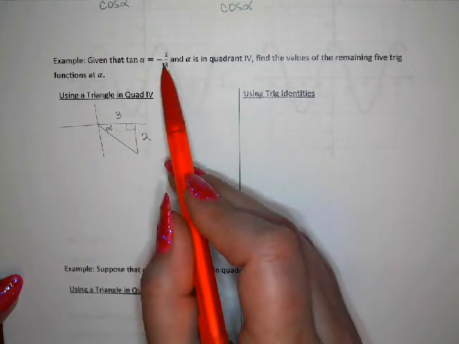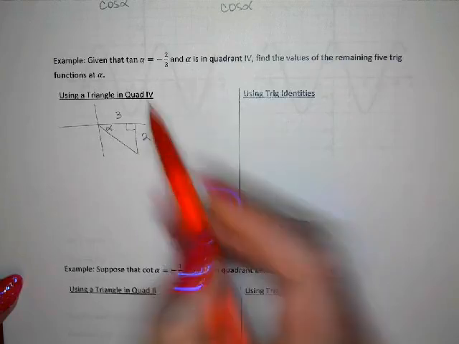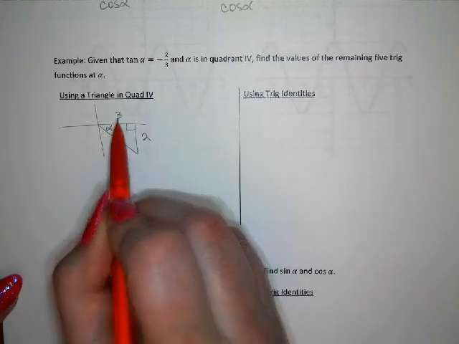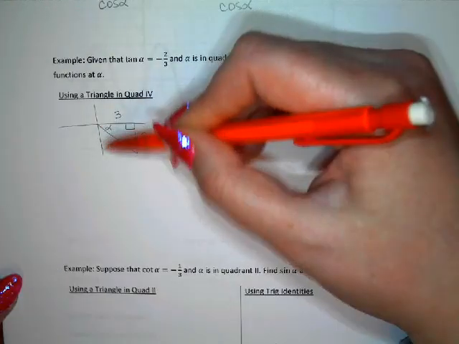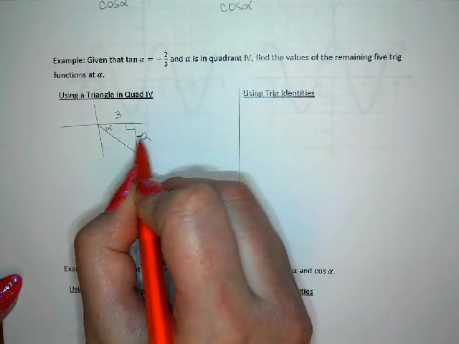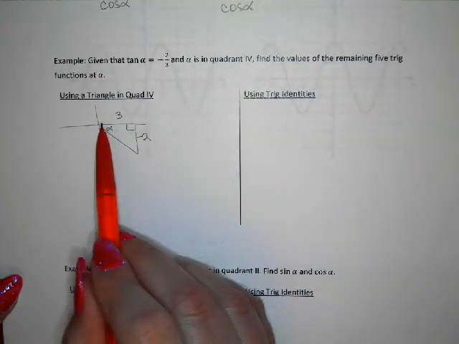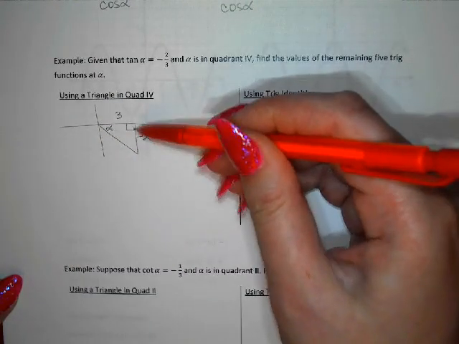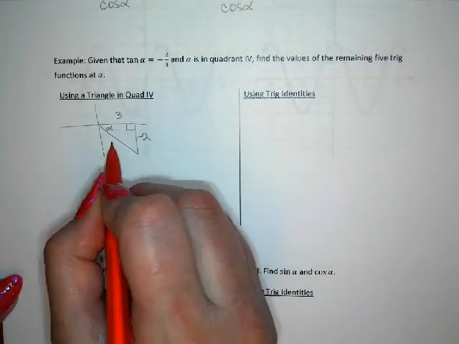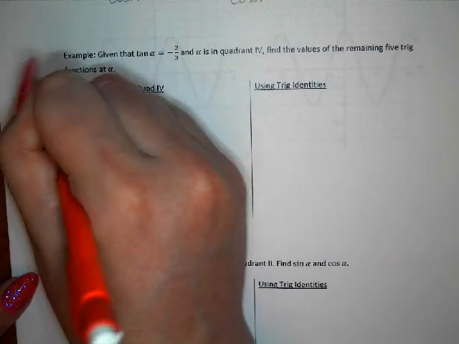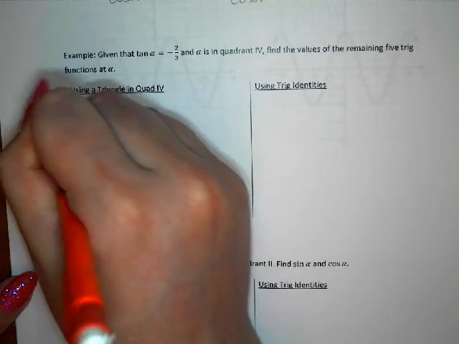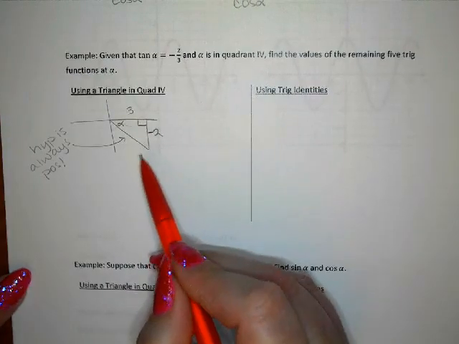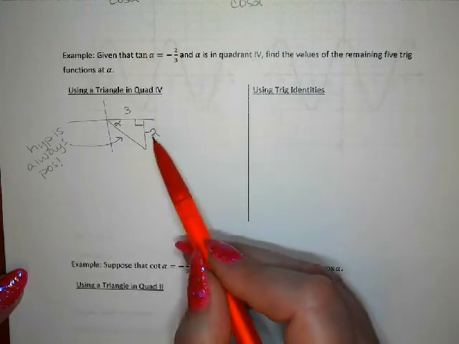So from the center, this side goes to the right. From the center, the 2 goes down. So the 2 is the negative side. And remember, only the left and right sides and the up and down sides can have the negatives. The hypotenuse is always positive. Okay, so to find the hypotenuse, because we're going to need the opposite, the adjacent, and the hypotenuse to find all of our trig ratios.